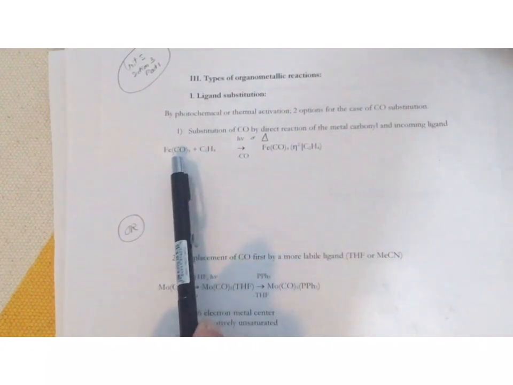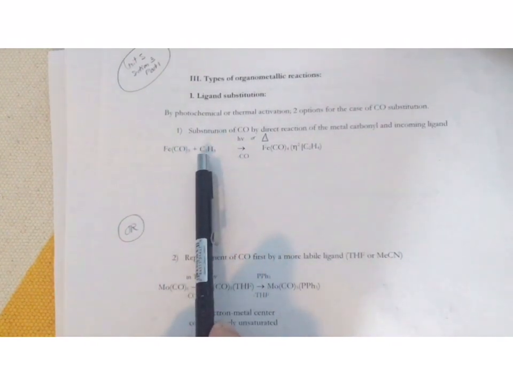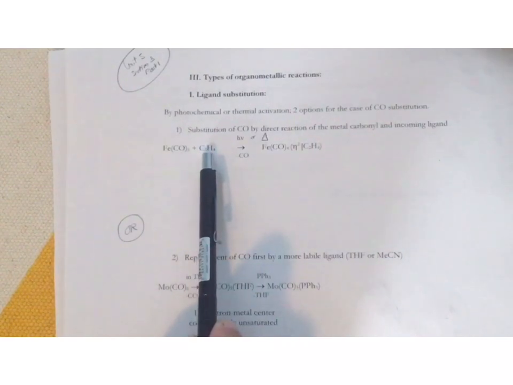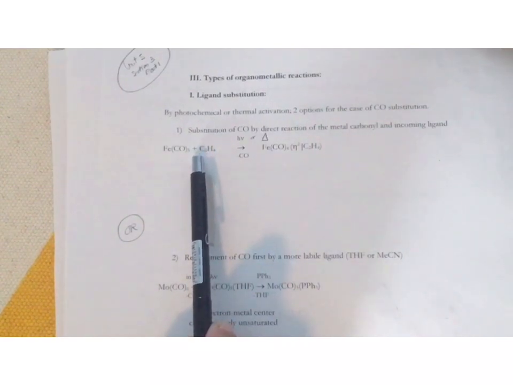I'm going to directly replace just one of these 5 carbonyls with a ligand that happens to be an alkene, with a double bond. So that's my ethene, an eta-2 ethene ligand.